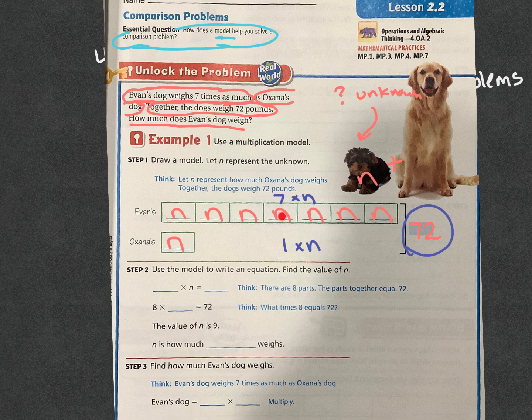That is 8 N's when you put them all together. If you add all those together, that total is 72, because together the dogs weighed 72. So we need the 7 from Evan's and the 1 from Oksana's, and that's going to give us 8 times that unknown amount, N, equals 72.